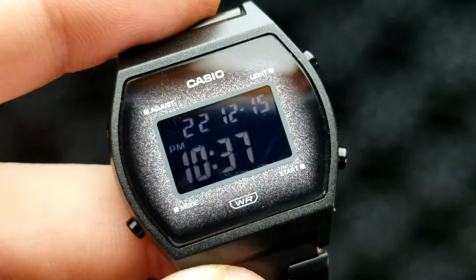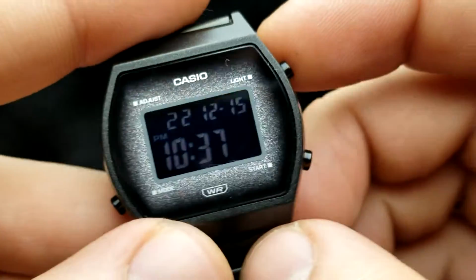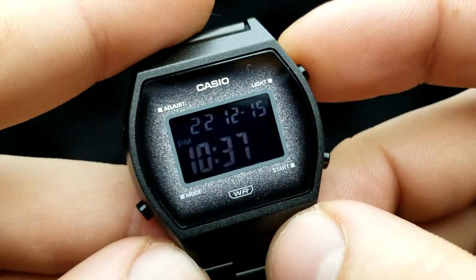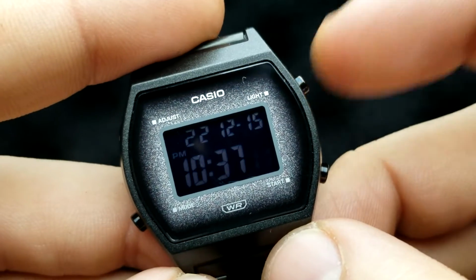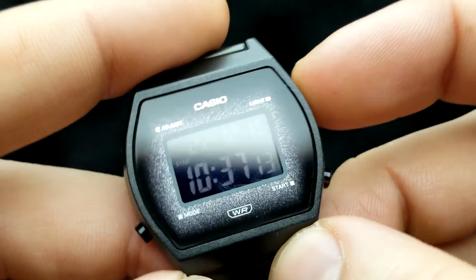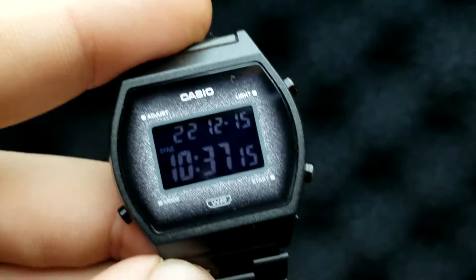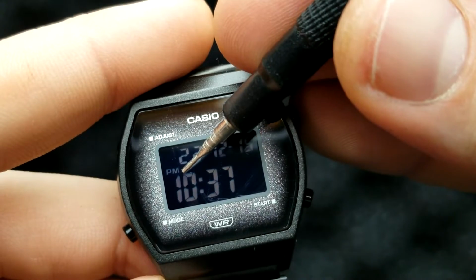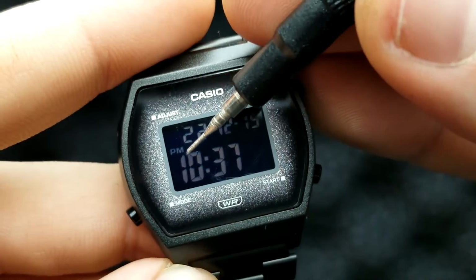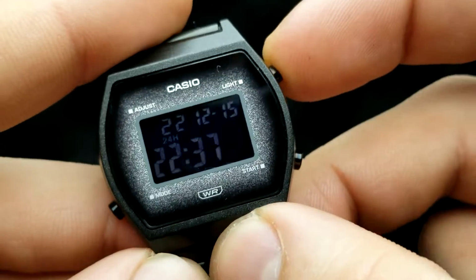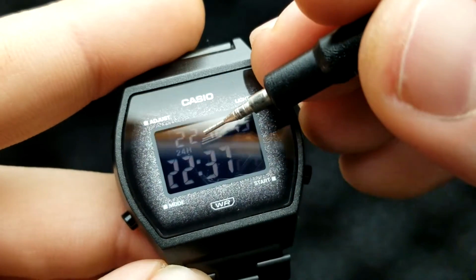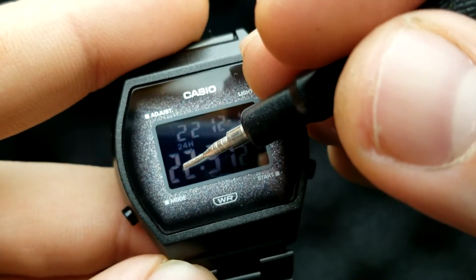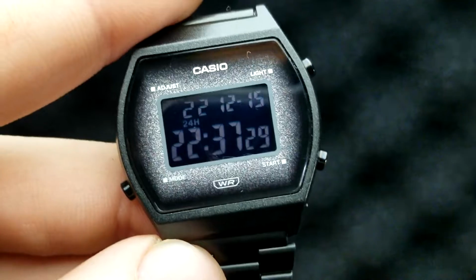Whilst setting the seconds, also you are in the position of setting your hour format. By pressing the upper right button, you are shuffling between 24 or 12-hour time format as it is indicated over here. This is the 12-hour time format, but pressing the upper right button, it switches to 24-hour time format and the time indication is different.